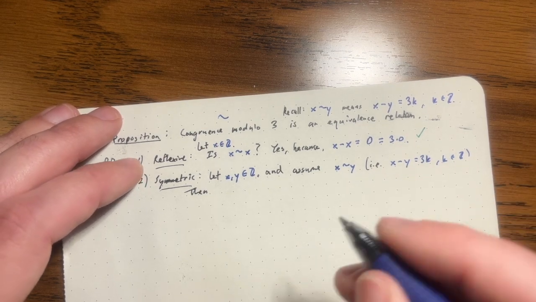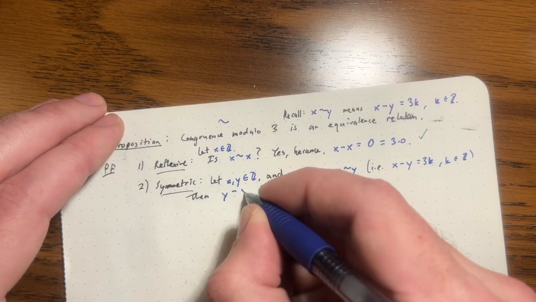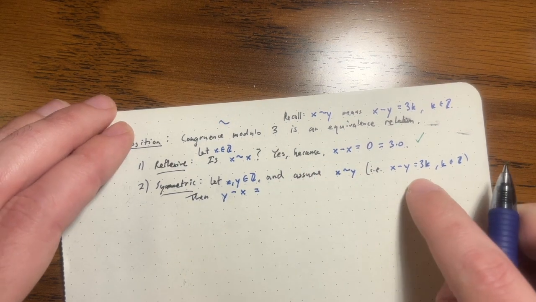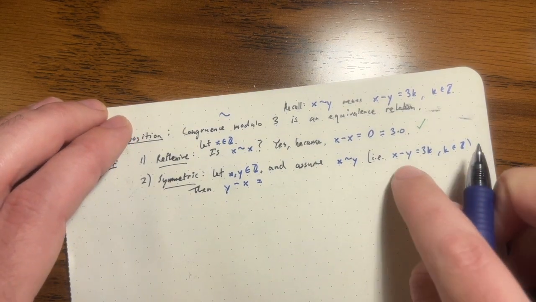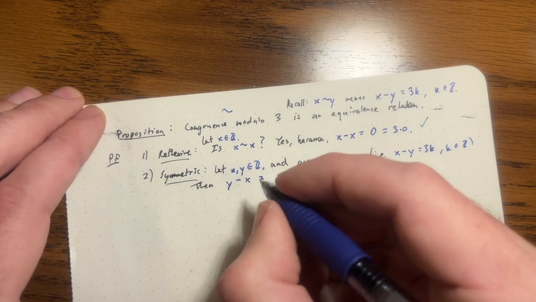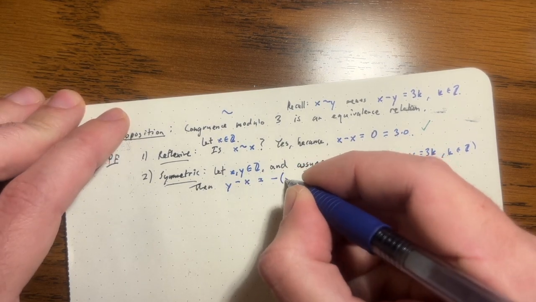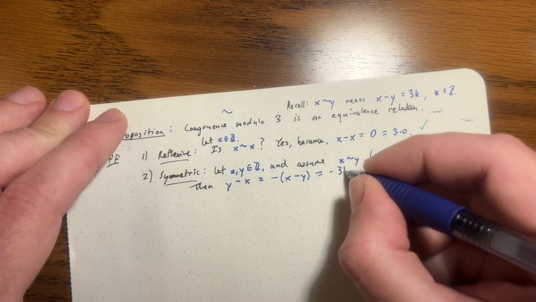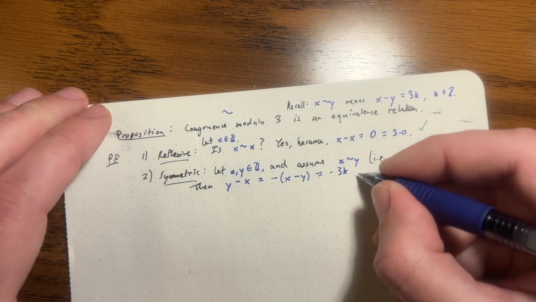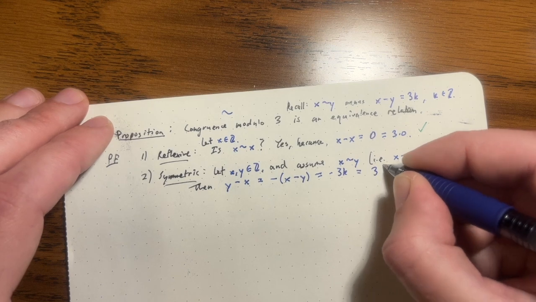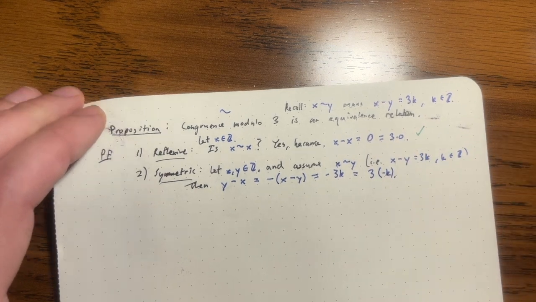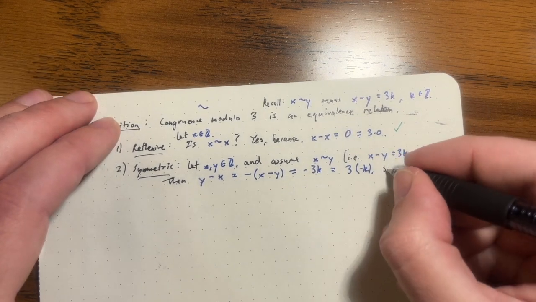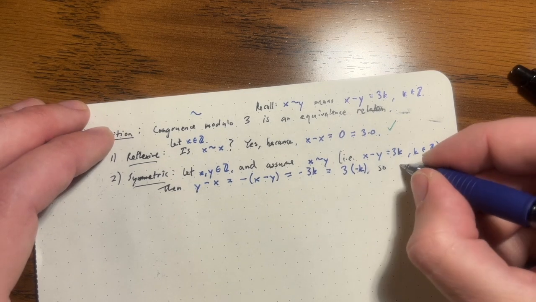I want to show y is congruent to x. That would mean y minus x is a multiple of 3. And it's not exactly the same as x minus y. However, I can pull out a negative sign, and I do get exactly x minus y. So that's negative 3k for that same k, which is a multiple of 3. It's 3 times negative k. Right? So y is congruent to x. That's what we proved.